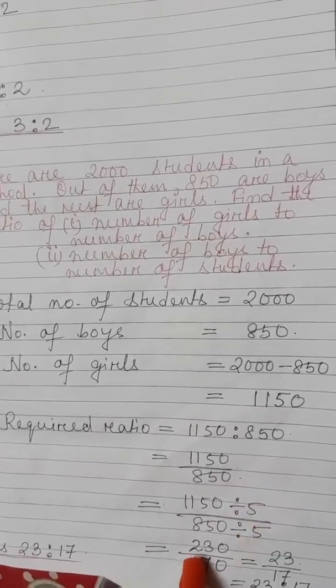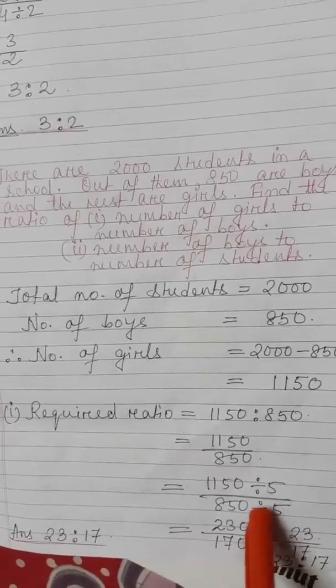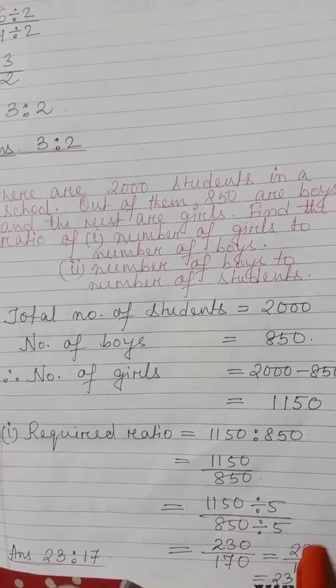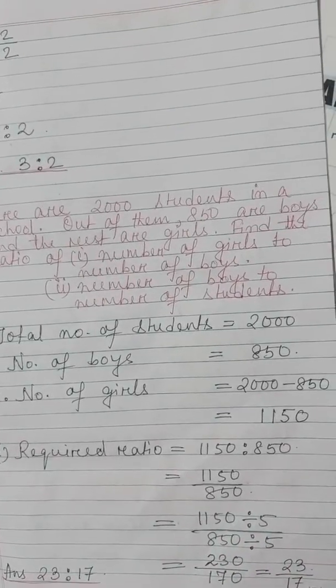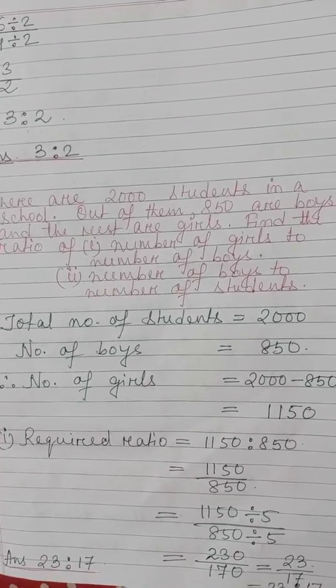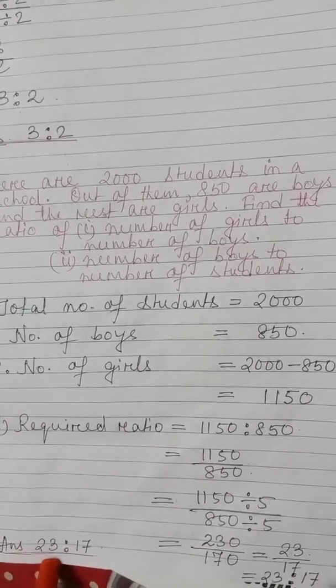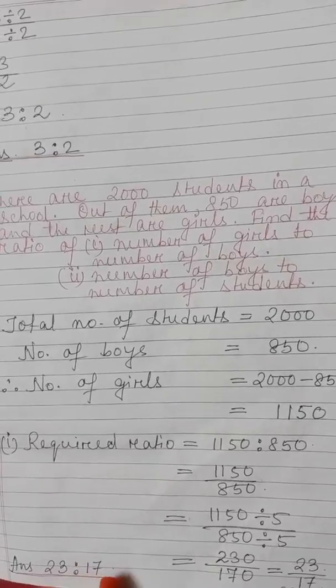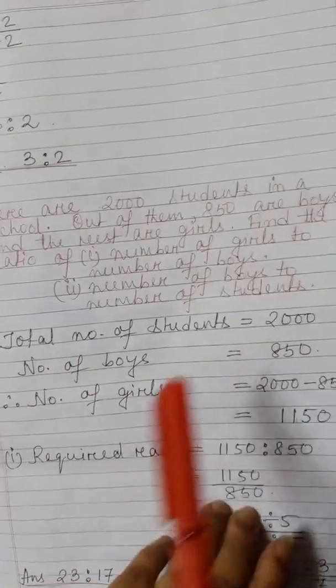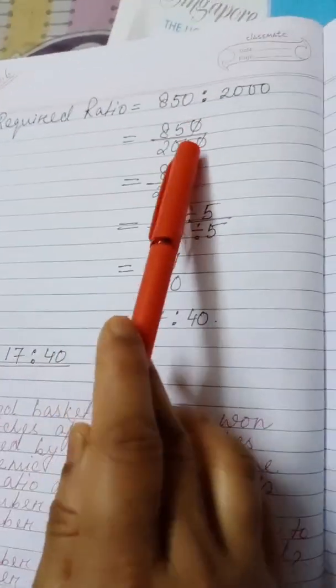That will give you 230 by 170. You cancel the 0s. Then 23 by 17. This will be equal to 23:17. Therefore, the answer is 23:17.